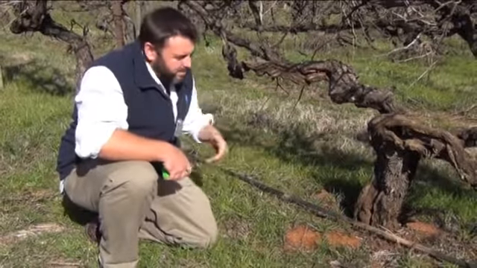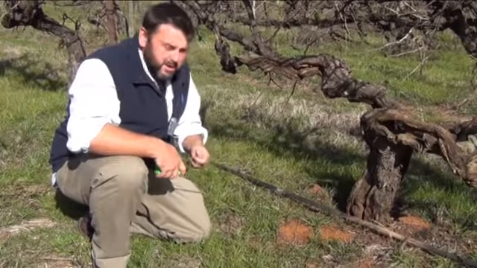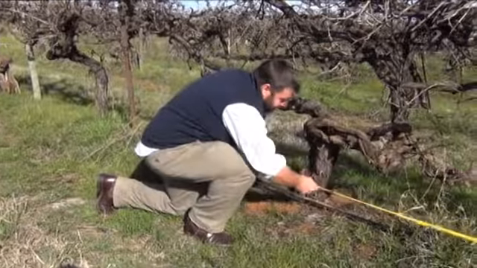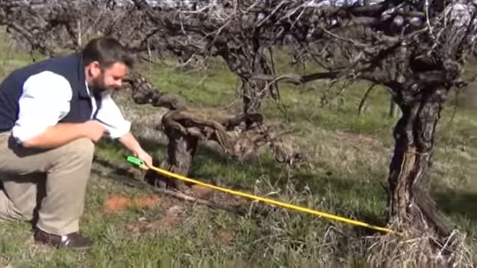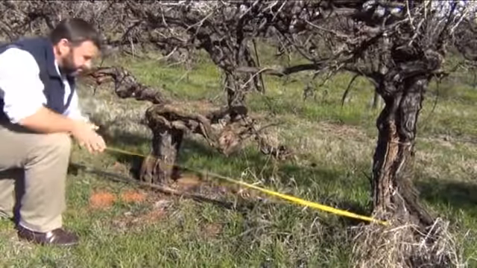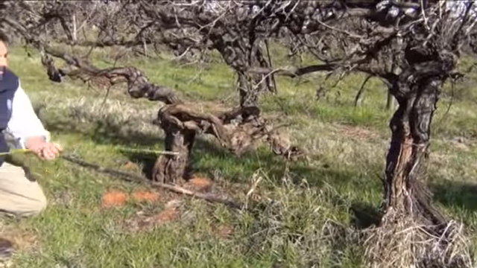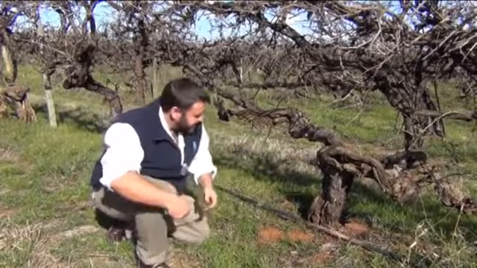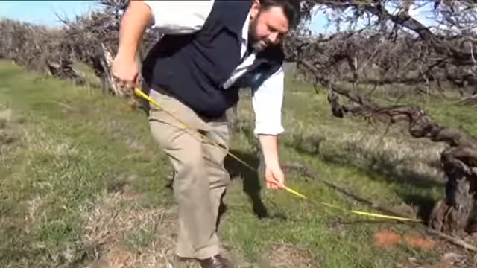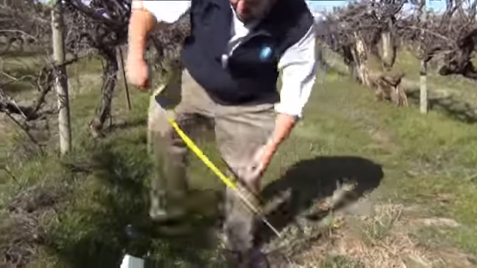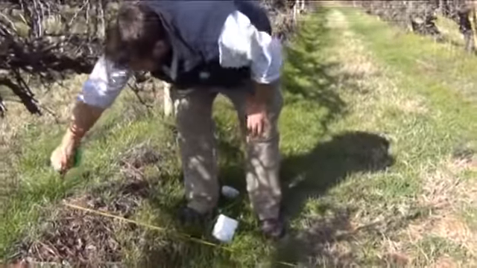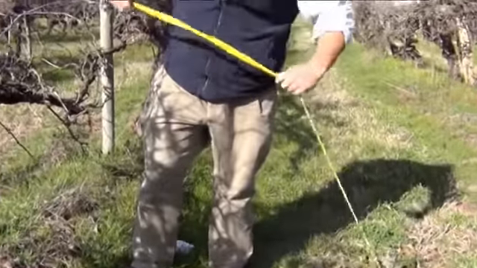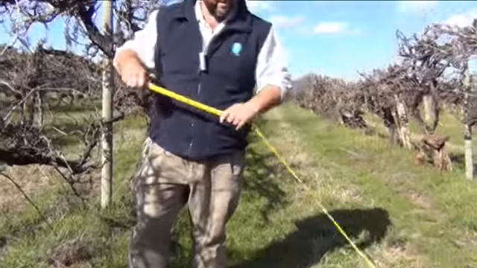The second measurement information that we need to record is the spacing between our plants. Again, we'll do that with a simple tape measure. These ones are at 1.6 metres. After that, the final measurement we need to take with our tape measure is the row spacing. So we do that between rows. .6 metres, and we'll record that within our notebook. That's it for that one.